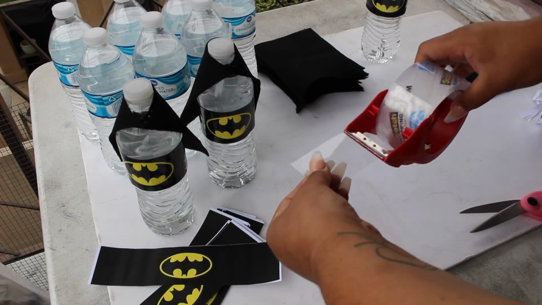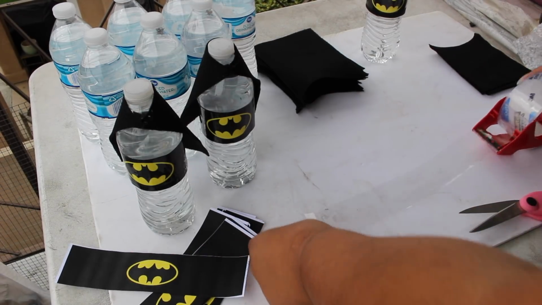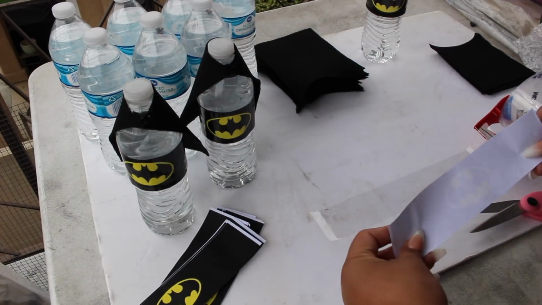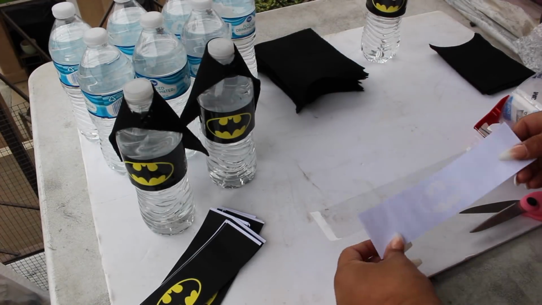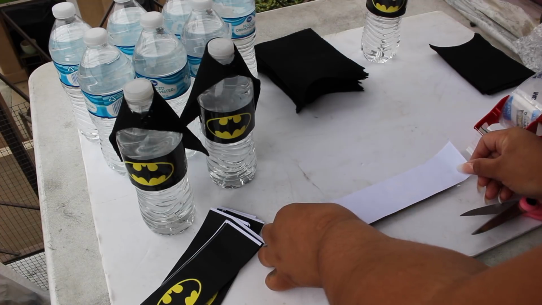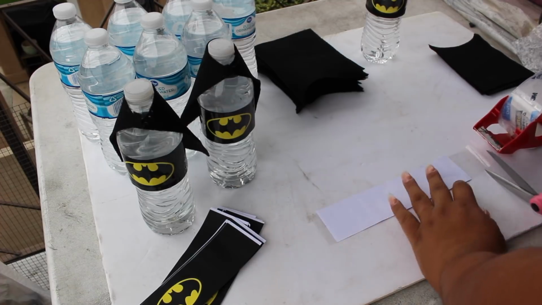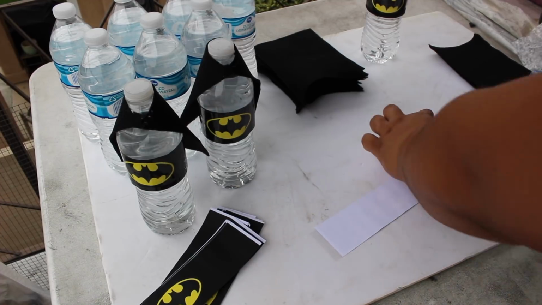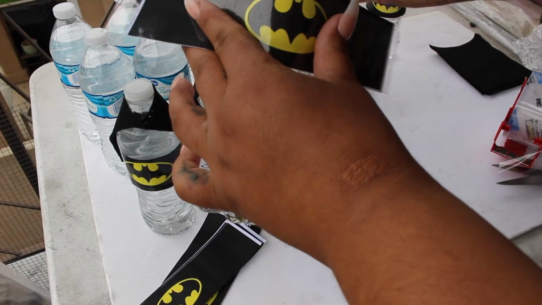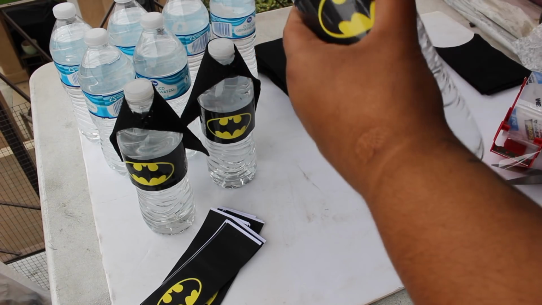You just want to take some tape out. Leave a little on the edge so you can adhere it to the other side and place it right on top. Just like that, and then cut the edge. And then take a water bottle and just wrap it around. Just like that.